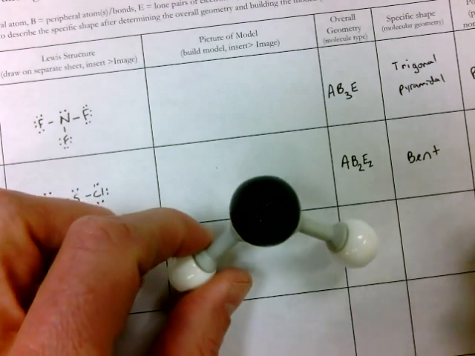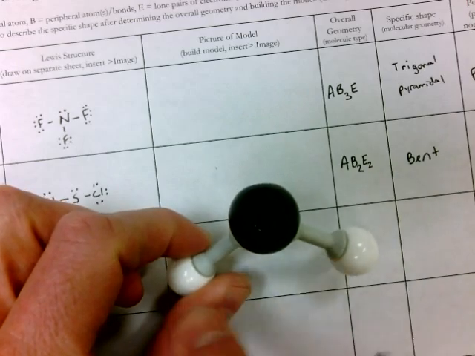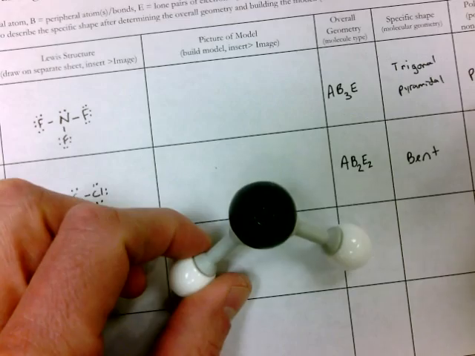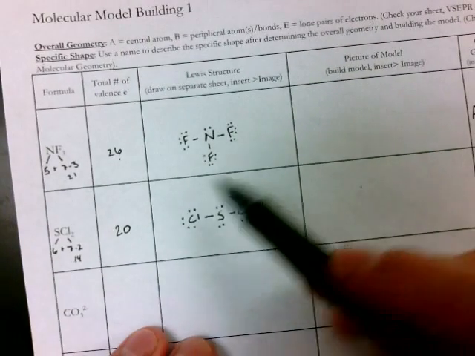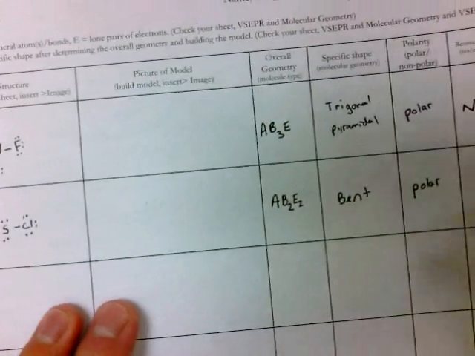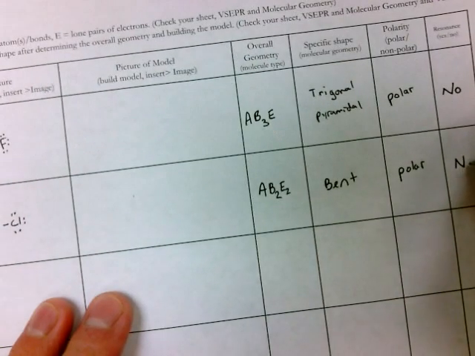If you look at the model, you can clearly see there's one side that has atoms, one side that doesn't, so this is polar. Looking at the Lewis structure, not 100% surrounded by the exact same thing, so this is going to be polar. No double or triple bonds, so resonance here is no.